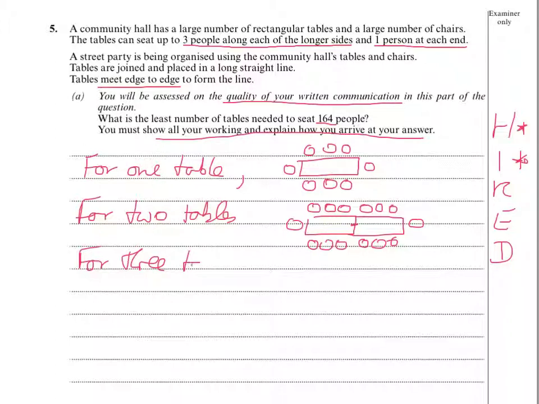For 3 tables, if I line them up together, 1, 2 and 3, I've still got my 6 people per table, 3 on either side, and the last 2 people again are at the end.